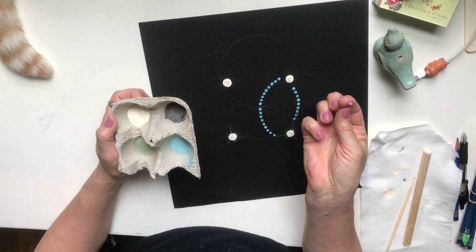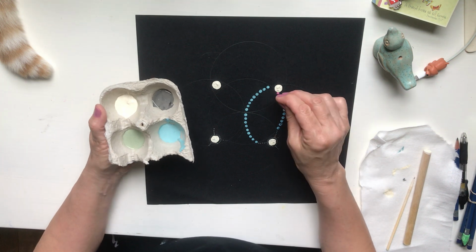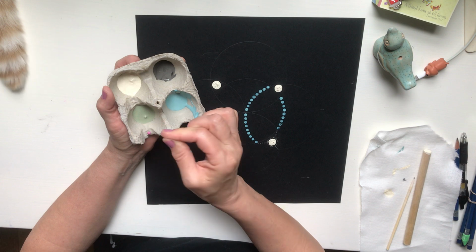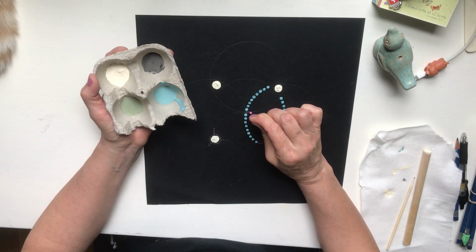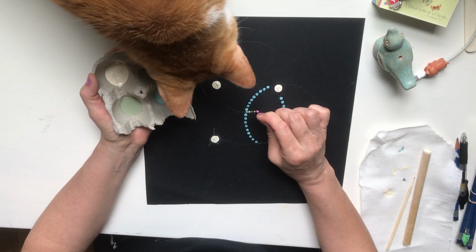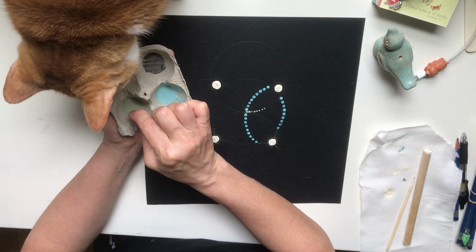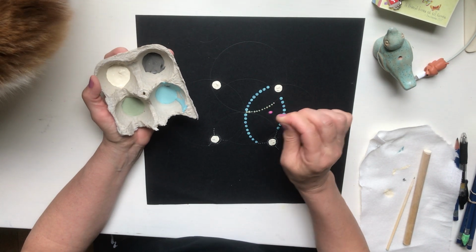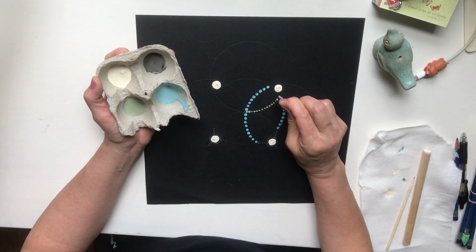Let's see what this one does. I could go back in. I'm going to let those dry a little, but I'm going to go back in and maybe put a center onto it. Oh no, my cat's watching me now. She's probably going to try to help me. I'm going to go this way. Oh, hey, baby. And I can kind of vary the size of my dot as I go. They're not all the same as I'm dotting them.